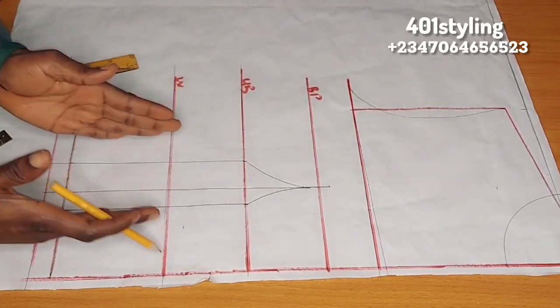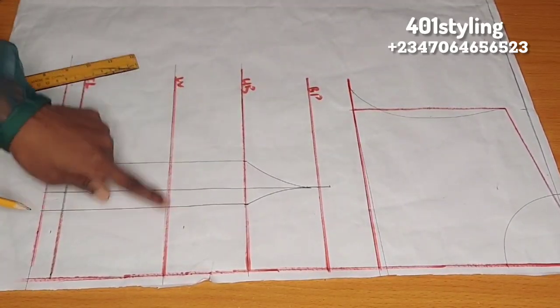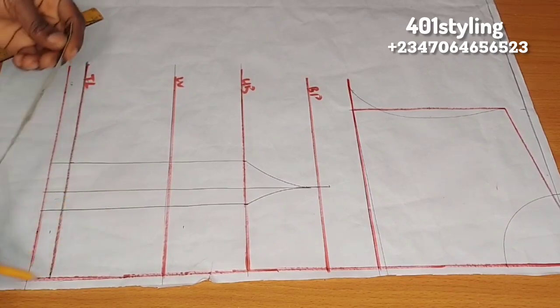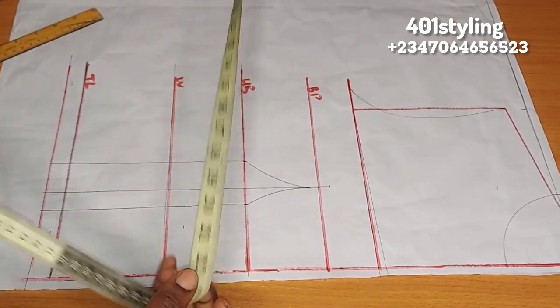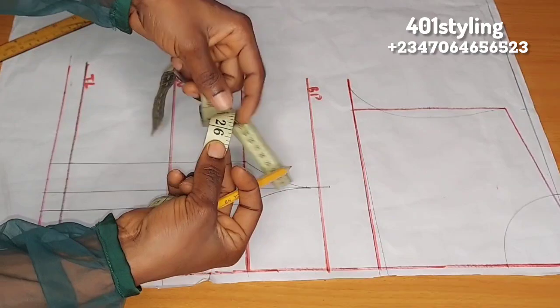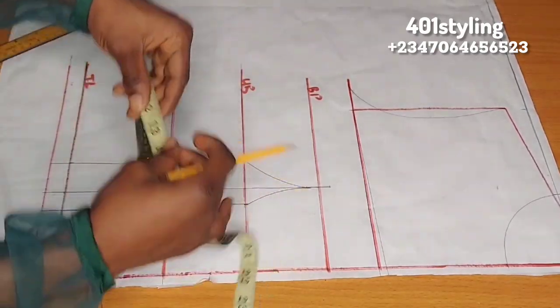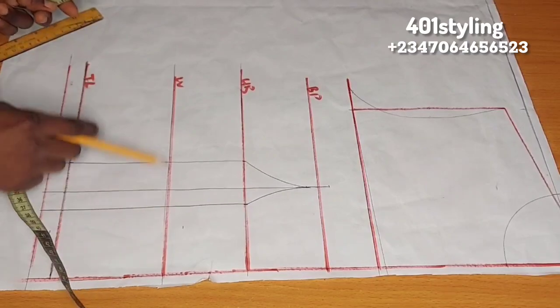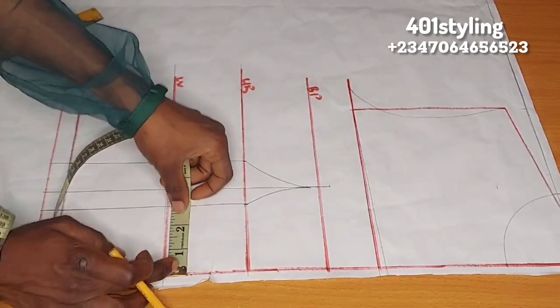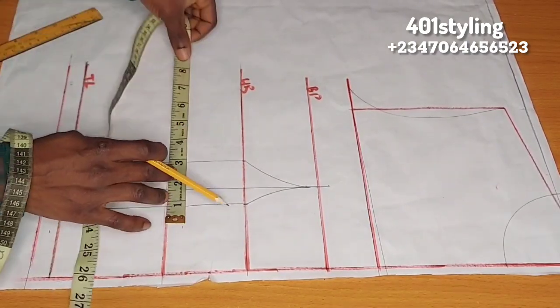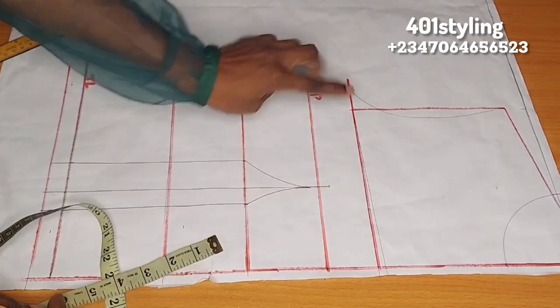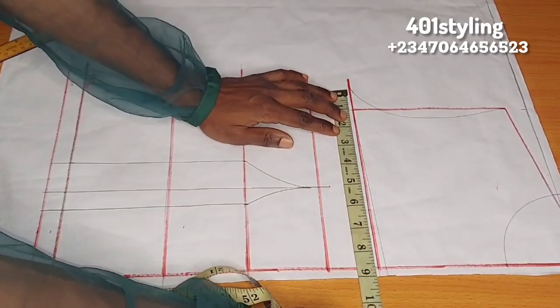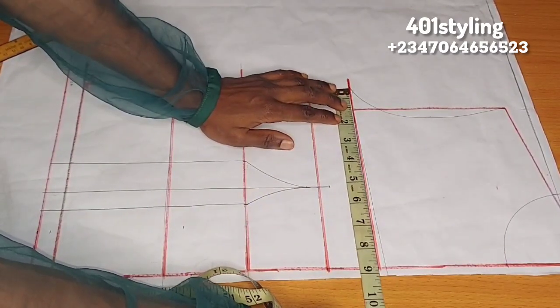After this, you're going to take the waist circumference. Already on my chest line, you're going to divide your waist circumference into 4. And here I'm working with 26, meaning that I have about 6.5 inches for my waist measurement. So from the center front, I'm going to measure to the dart line. I'm going to skip the dart, then continue on the other side. I'm just going to go ahead and mark once again.